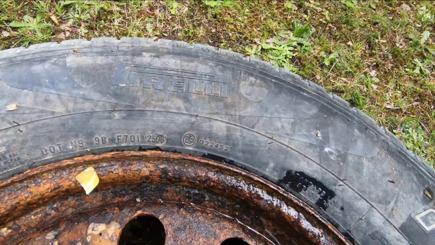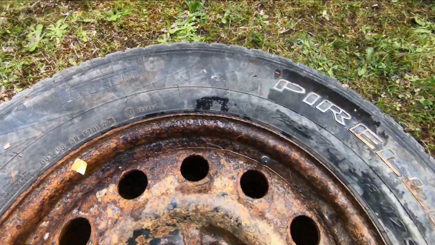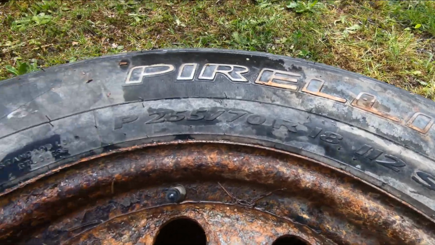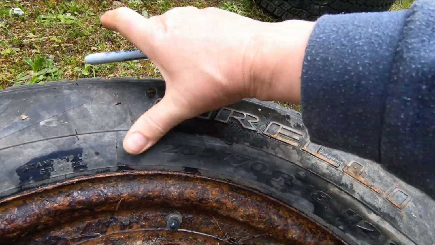Anyway, hopefully that helps somebody. If you're in the market for used tires, then you can walk in a little more informed about what you're buying.